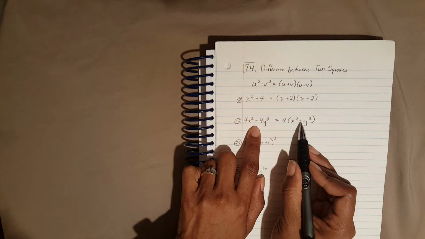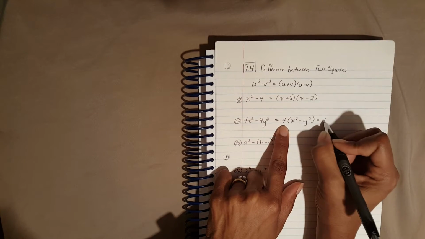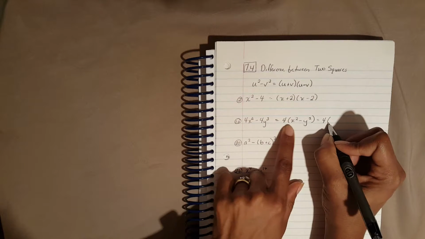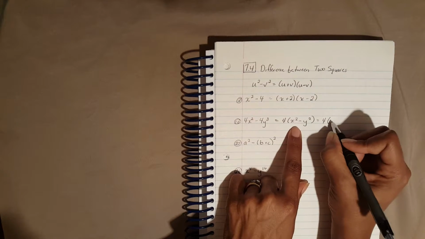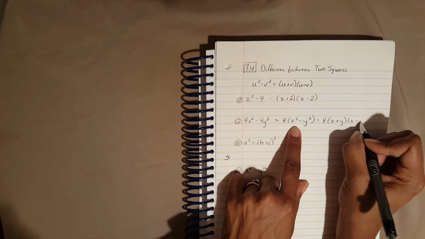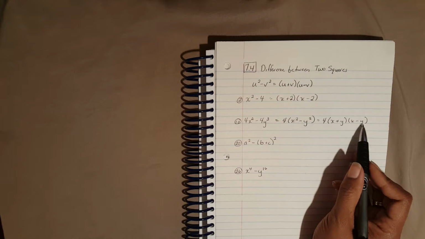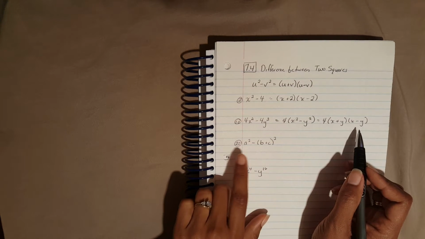This is a difference of two squares. I'm going to keep the 4 in the front. And I'm going to factor this difference of two squares, x plus y times x minus y. And again, make sure the difference is not perfect squares, and we're finished there.